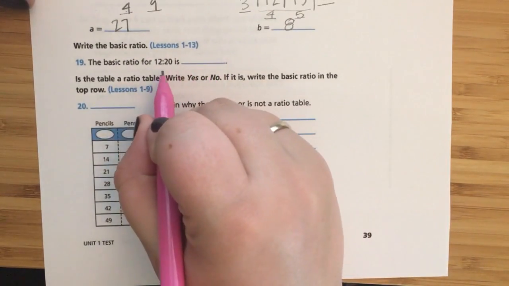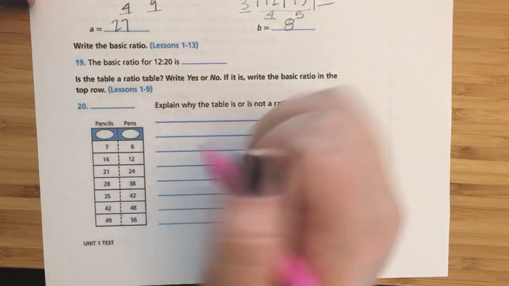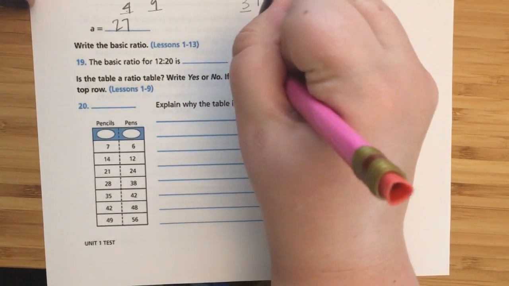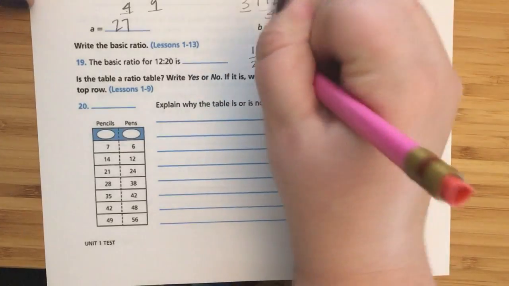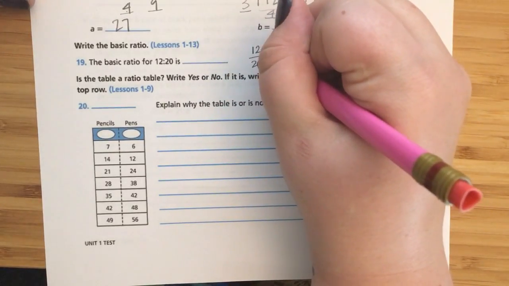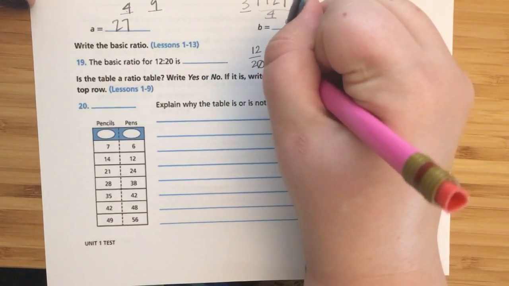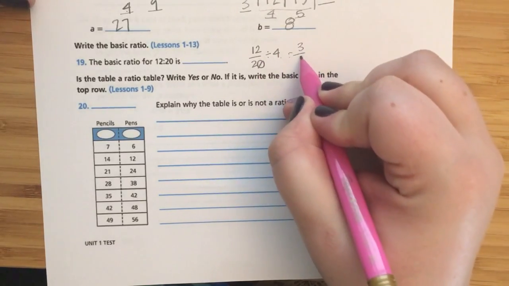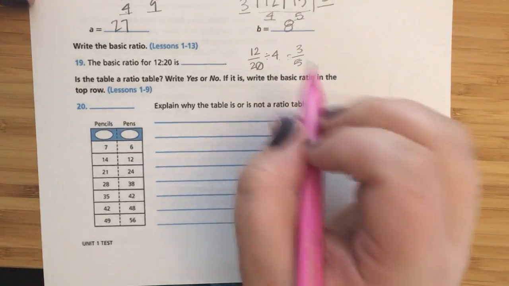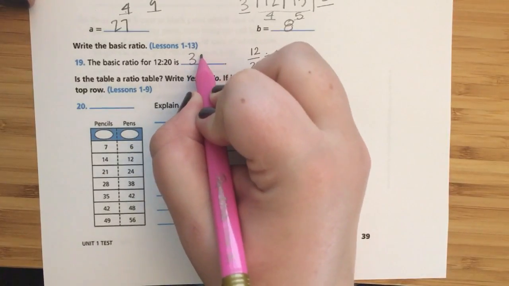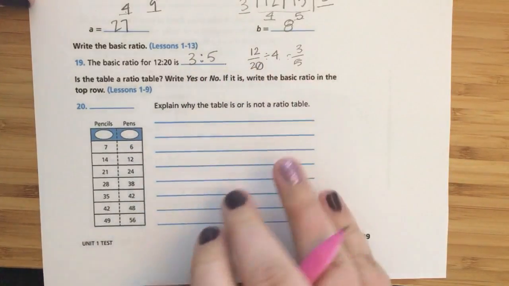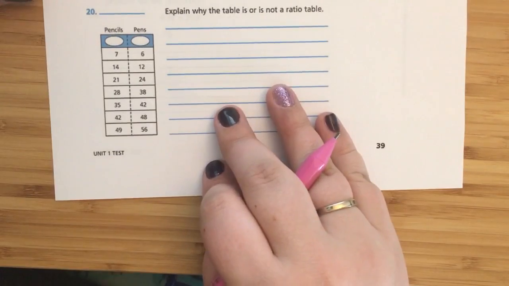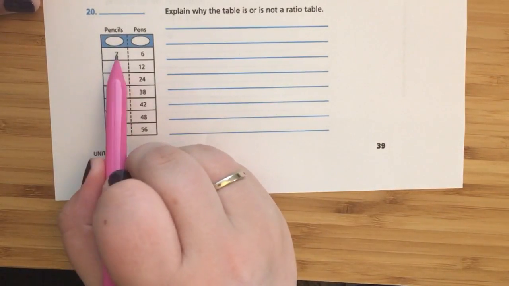For number 19, we're looking at basic ratio, so I'm taking it down as low as it can go. This should be similar to what we've learned with fractions in a review from 5th grade. I'm actually going to write it in fraction form, and I know that the biggest factor that 12 and 20 share is 4. 4 goes into 12 3 times, 4 goes into 20 5 times. That is the absolute lowest it can go. So my final ratio is 3 to 5.